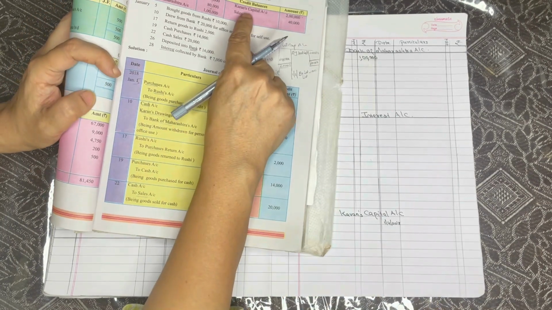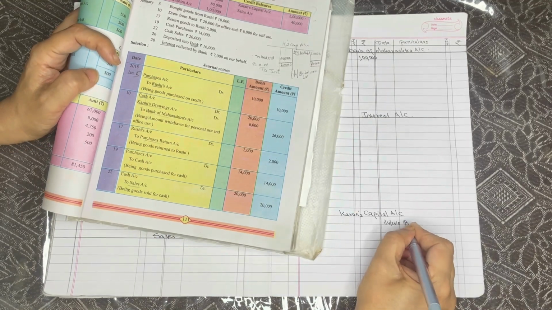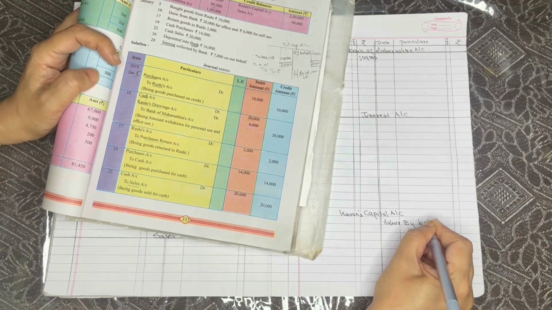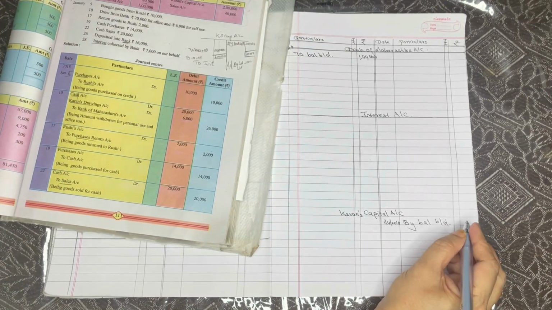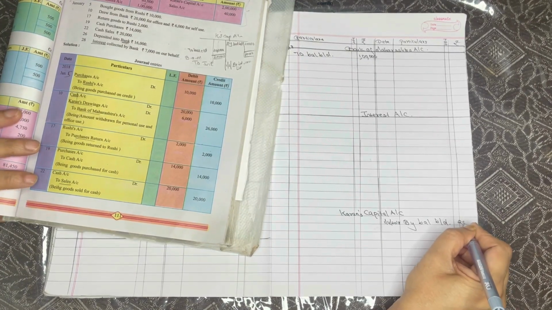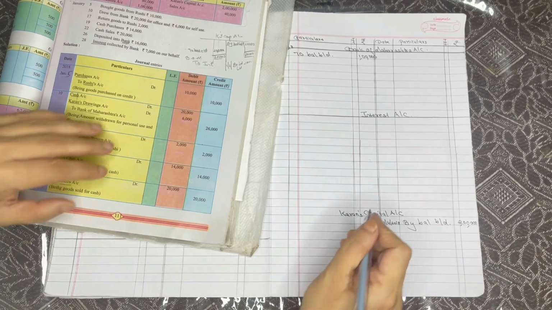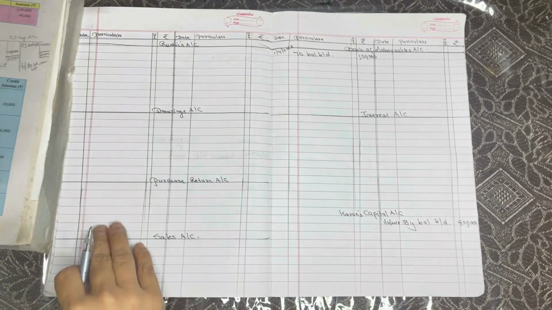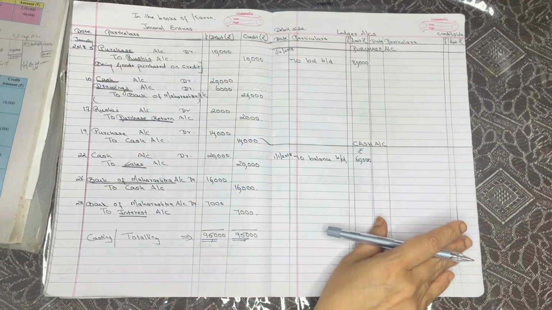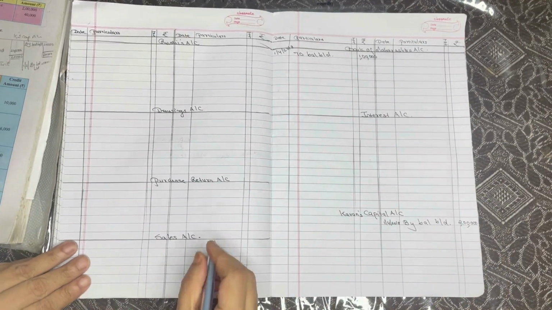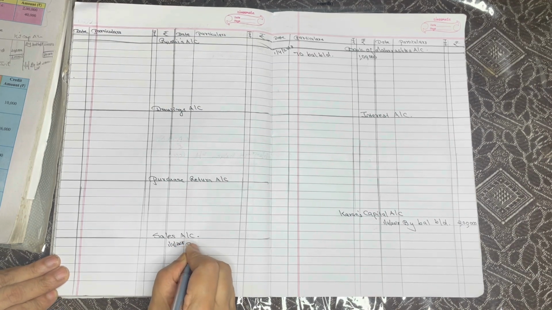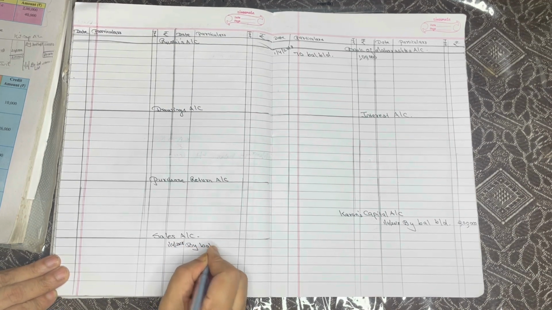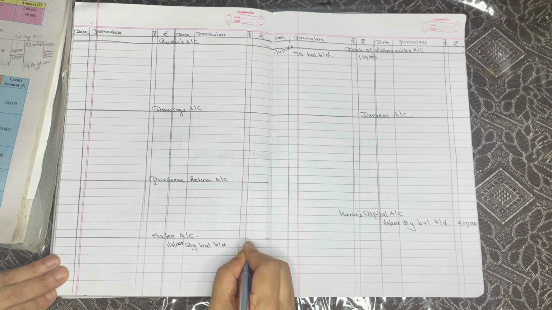1/4/2018. Credit balance means opening balance will come here on the credit side. To balance brought down, 2 lakh. And finally sales on the credit side, here, 1/4/2018 by opening balance or by balance brought down 40,000.